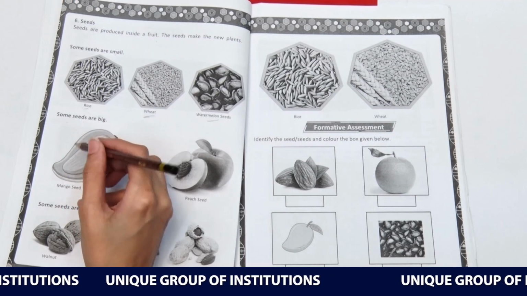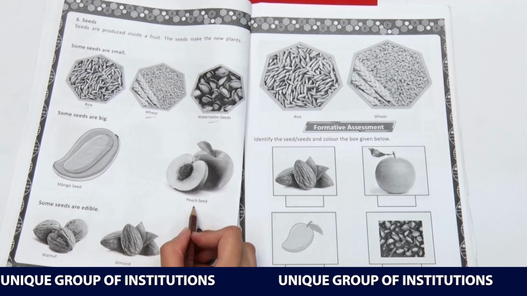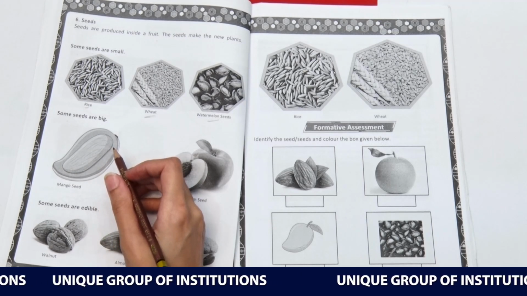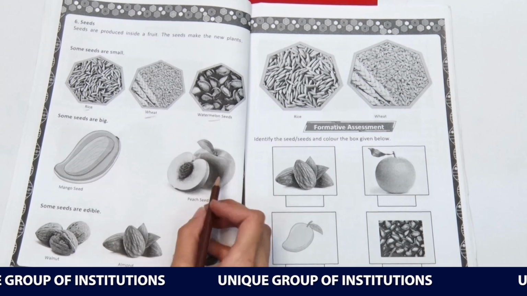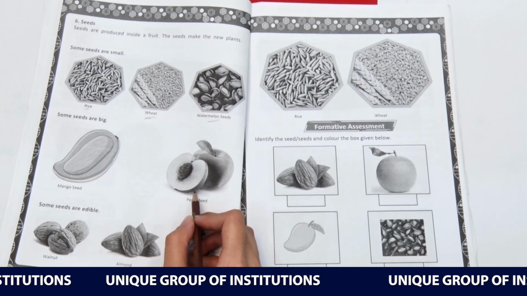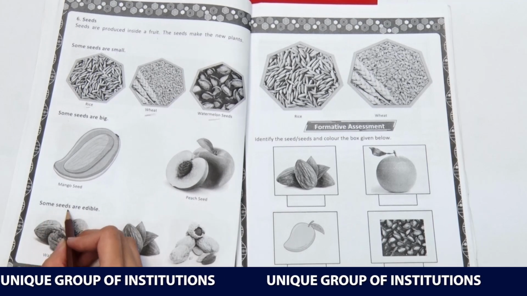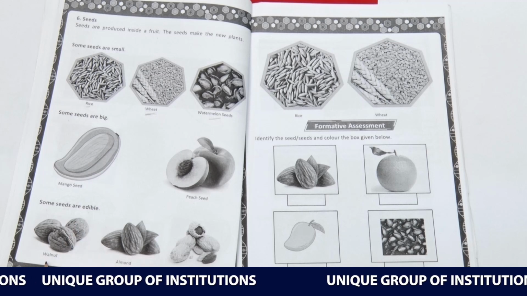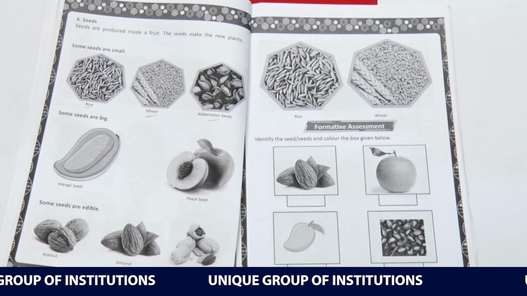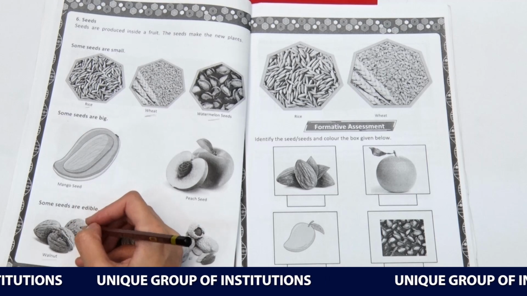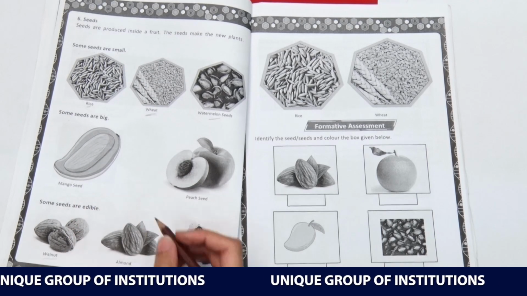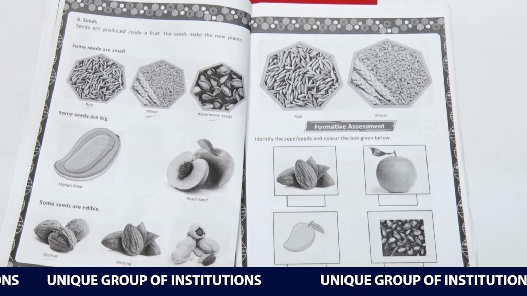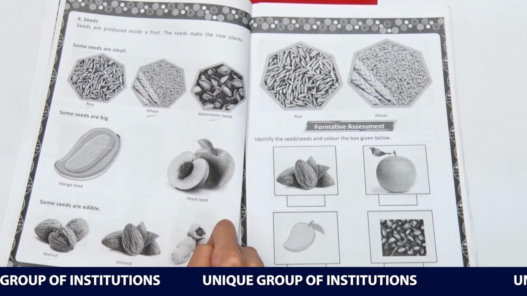Some seeds are big, just like that of mango seed and peach seed. The mango has only one seed and that is very big, inside the mango, and just like that we have the seed inside the peach, that is also very big. Some seeds are edible. Which seeds are edible? Walnut, almond and peanut. Walnut is akhrot in Urdu, and badam is almond. Peanuts are also a source of food for us and they are also very tasty.